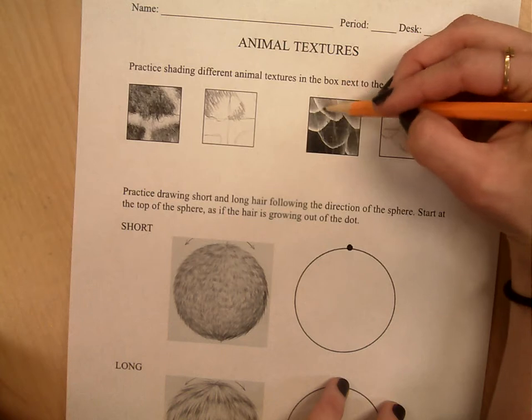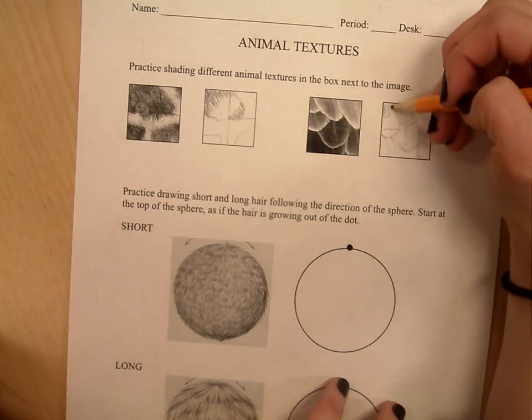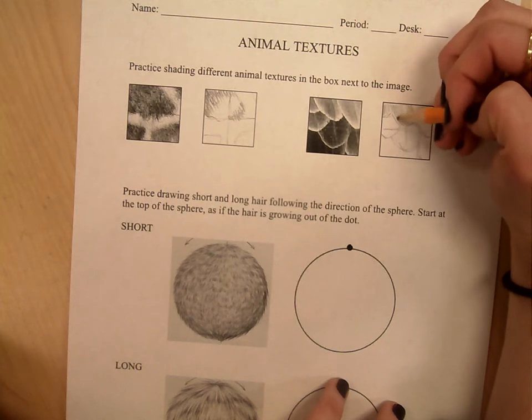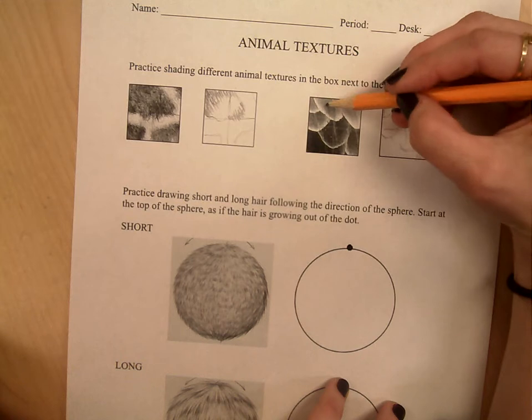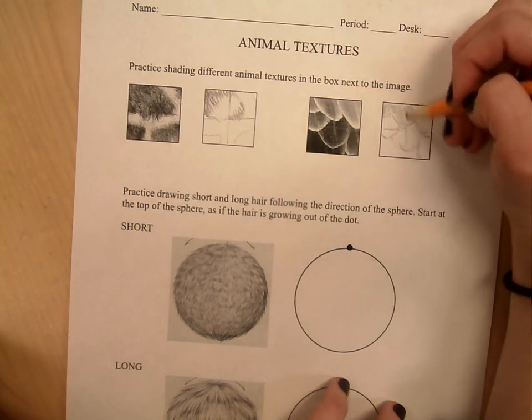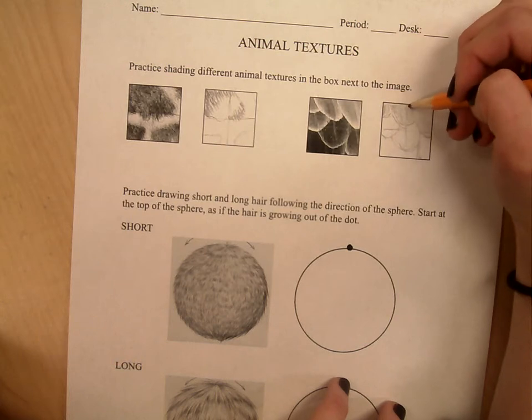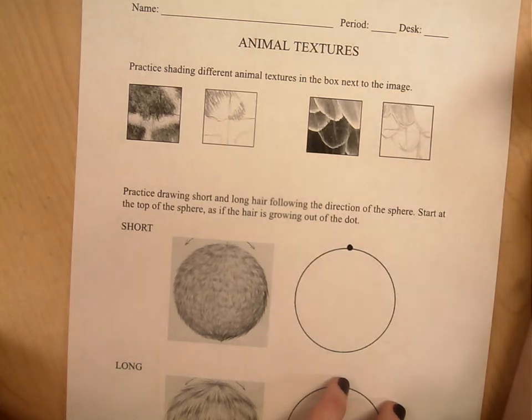If you notice here around the edges, it's really white. So you're going to want to leave a little bit of a gap around the edge of that feather to show that white. By showing the dark values next to it, you can make that white really pop, similarly to how some of you did your white objects in your last drawing.